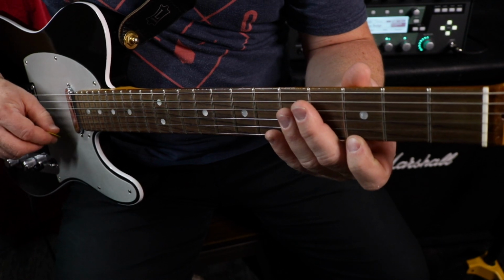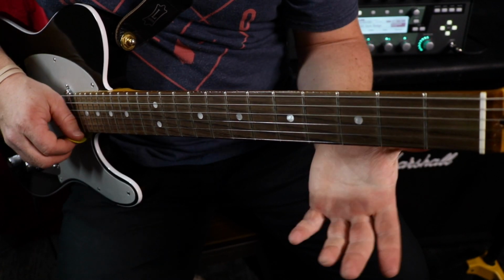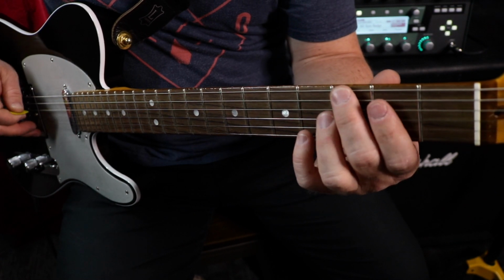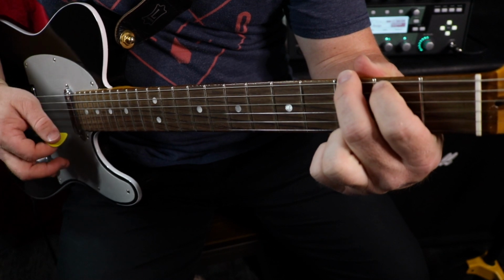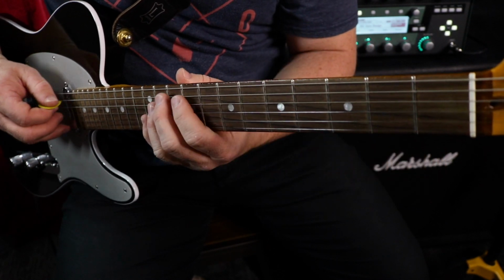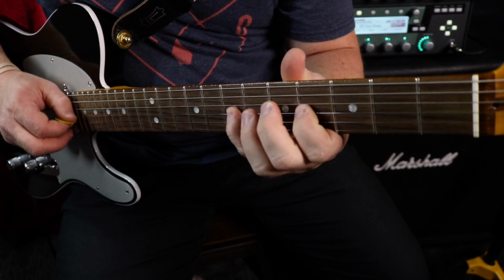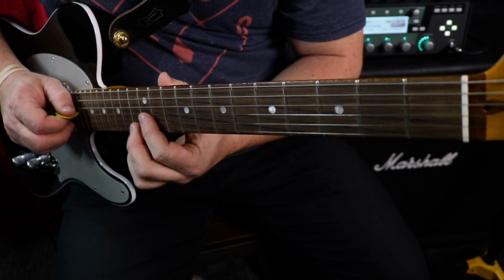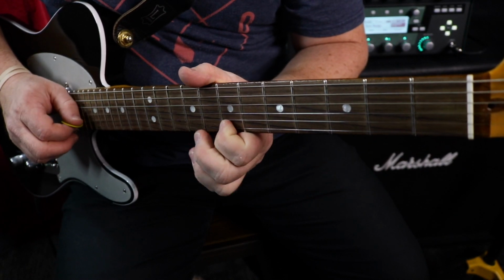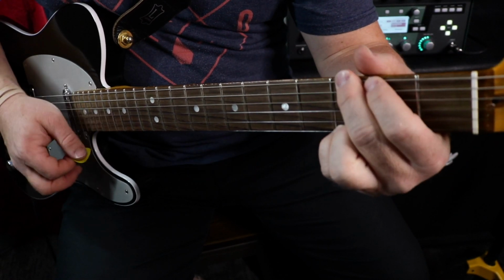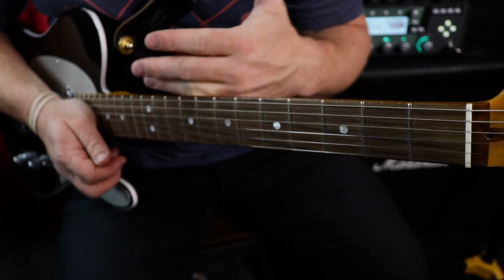So the thing about this is what you would do is you would then play that chord, and then you can use a cool little 2-string arpeggio shape like I just played, and then play that on the next string. Right, so that's an easy way to get started, just getting familiar with where these are.